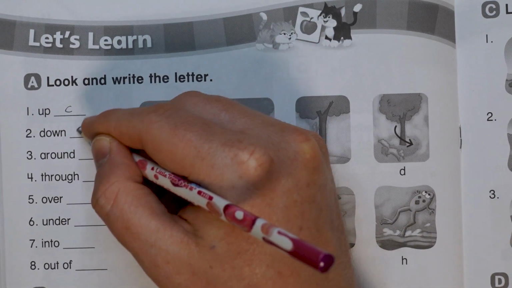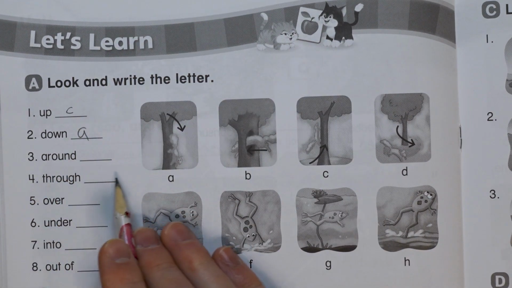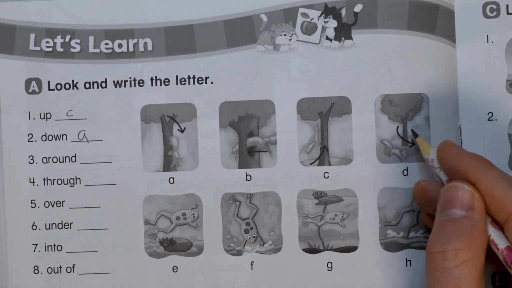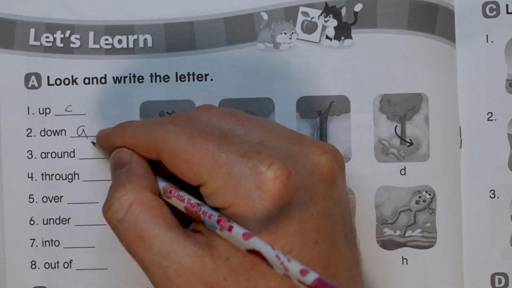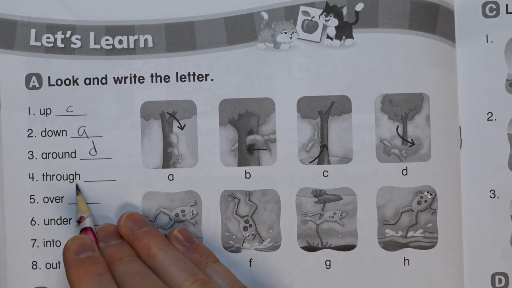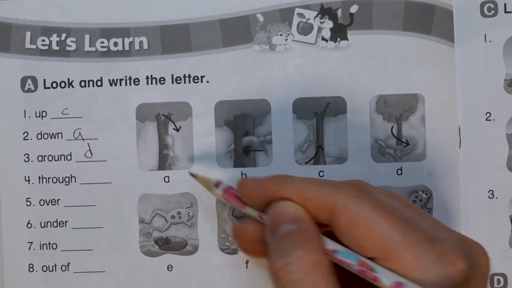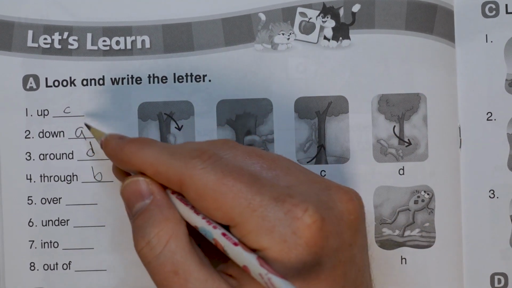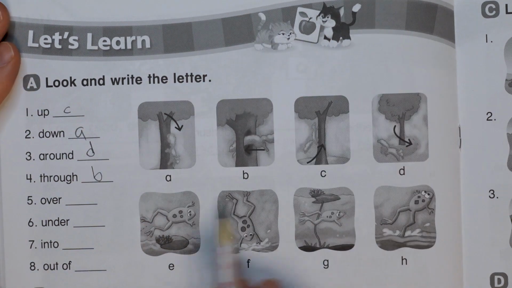It went down. Number 3 is around. This is around, which means in a circular motion. Number 4 is through. Through means in and out. So that's B, C-A-D-B. Okay, now the frog.